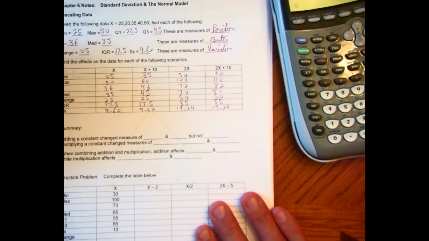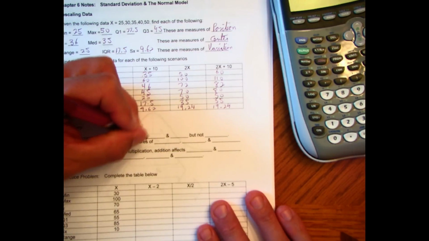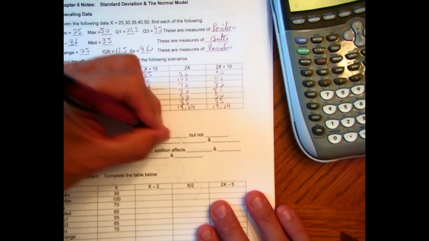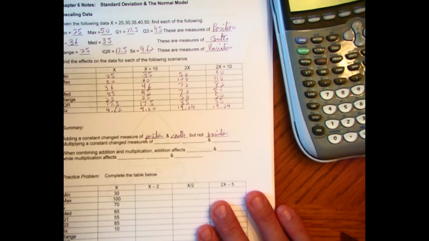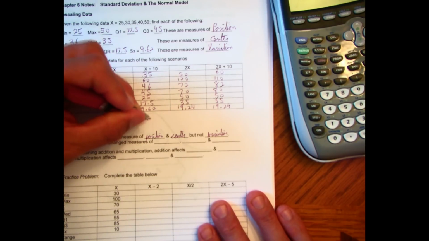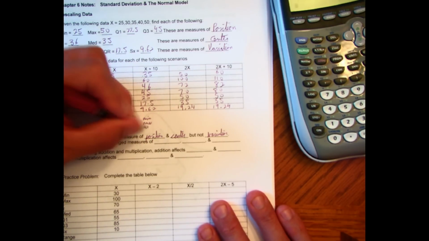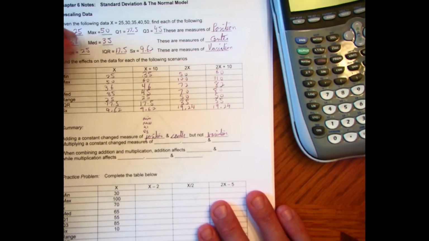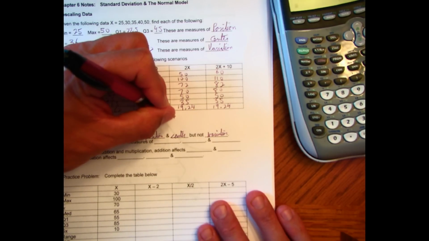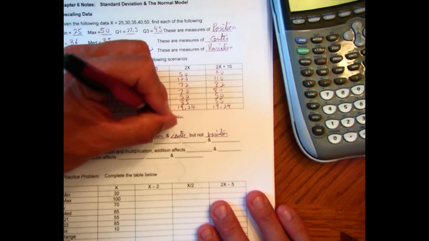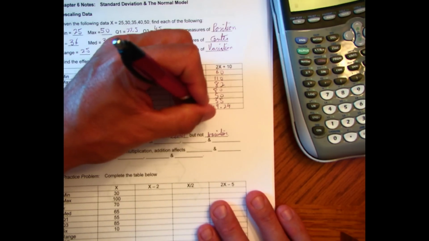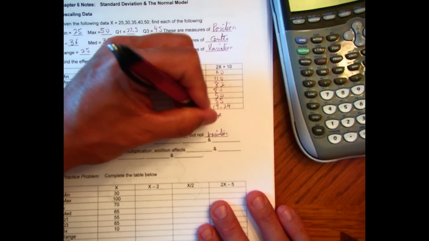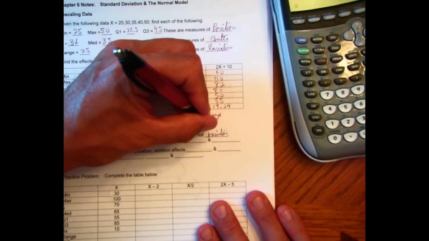So adding a constant changes measures of position and center, but not variation. Okay, so when we're talking about position, we're talking about min, max, Q1, Q3, and so forth. Center would be mean and median. Variation, there are 3 measures of variation. Those are range, IQR, and standard deviation.